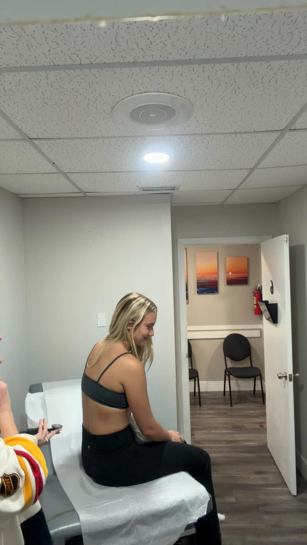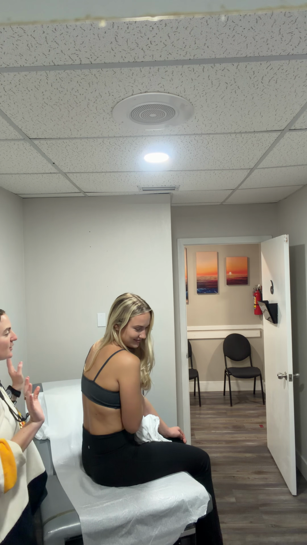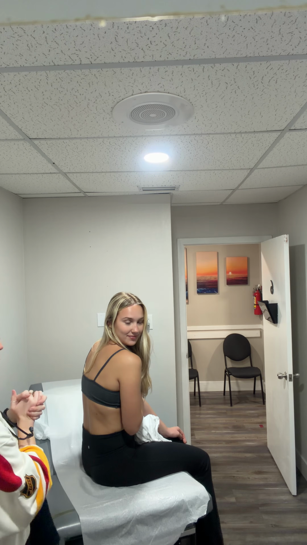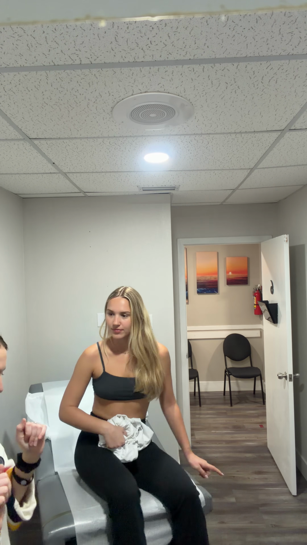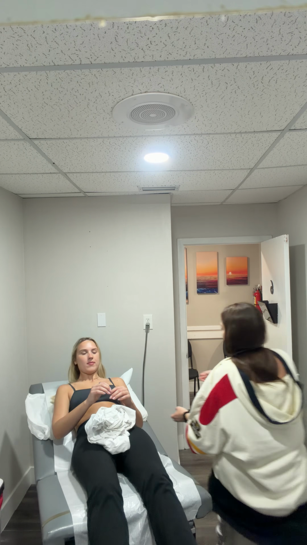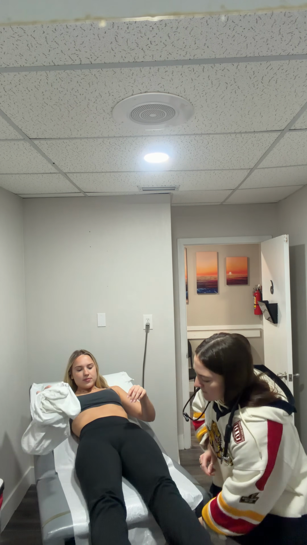Perfect. Sorry, you're probably so out of breath. Okay, so now that we have done your posterior chest wall, we're going to turn back around, and I'm going to do your anterior chest wall. I'm going to have you lay down for me, making sure that it's at 30 degrees. I'm going to lift this for you.